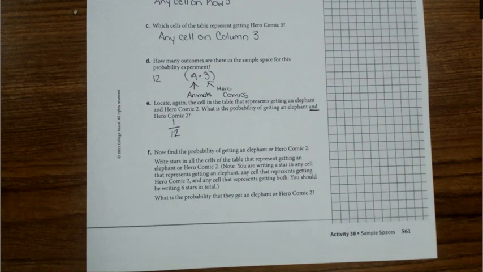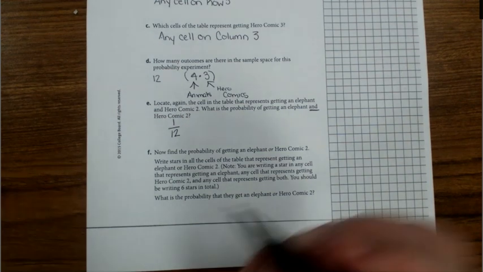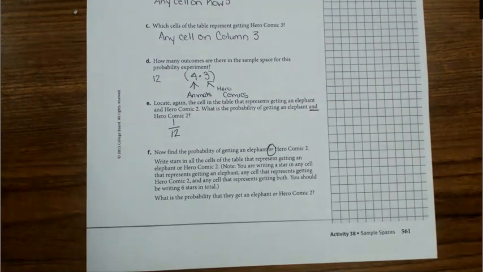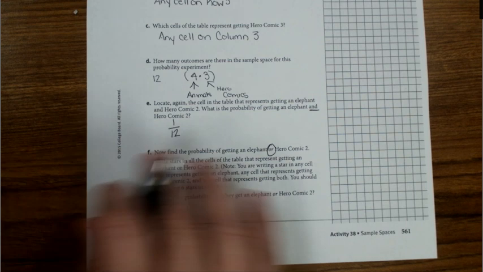Let's cover F. F says, now find the probability of getting an elephant or Hero Comic 2. Write stars in all the cells of the table that represent getting an elephant or Hero Comic 2. Note, you're writing a star in any cell that represents getting an elephant, any cell that represents getting Hero Comic 2, and any cell that represents getting both. You should be writing 6 stars in total.